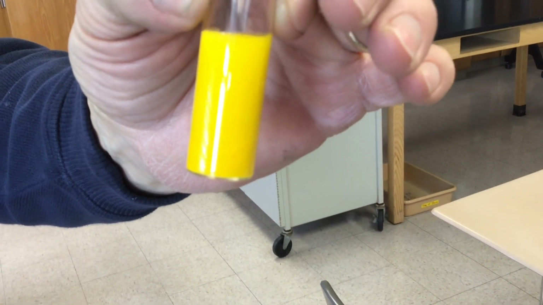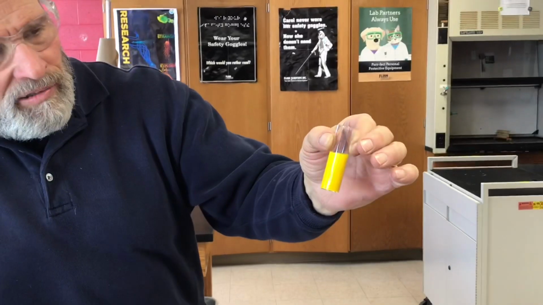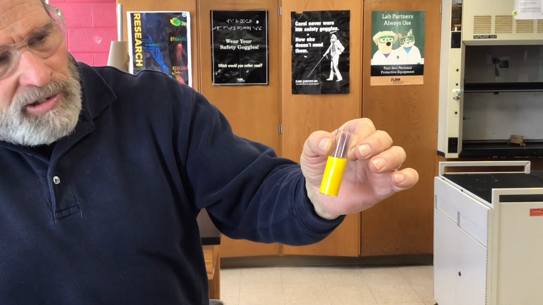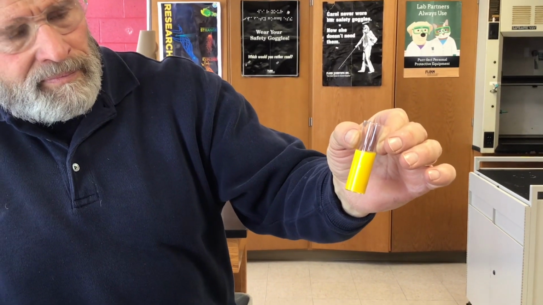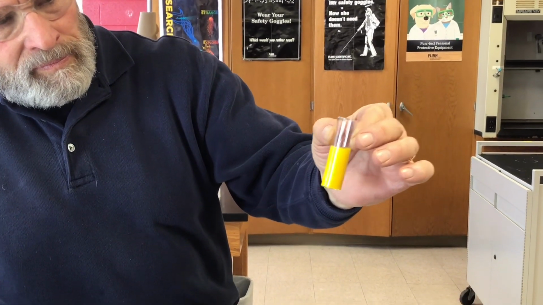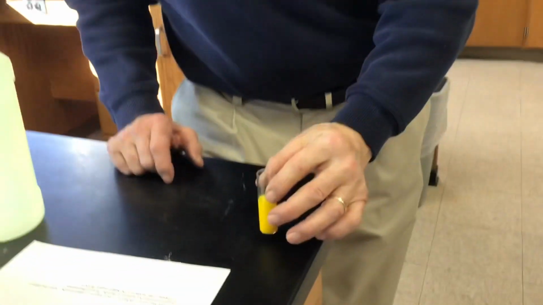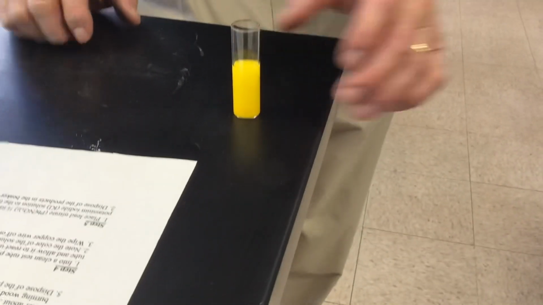So we're forming something there called a precipitate. You mix two aqueous solutions and a solid forms. That's precipitation. Set it down. I don't know if it sits steady if I'm not shaking it.